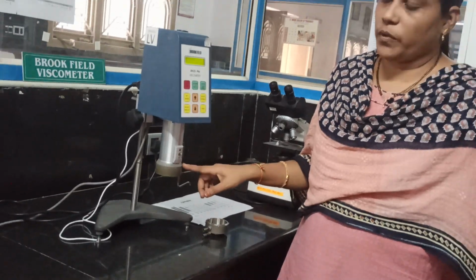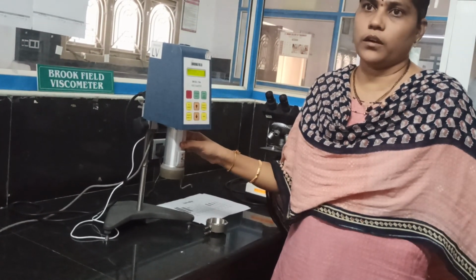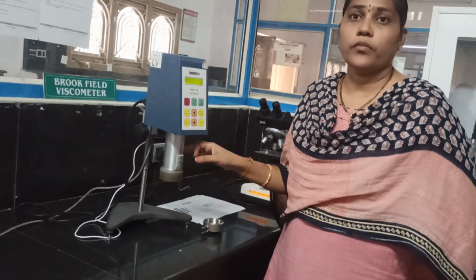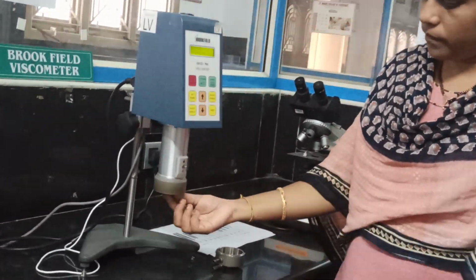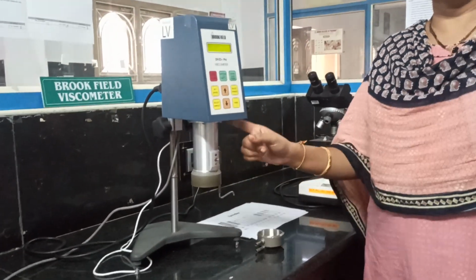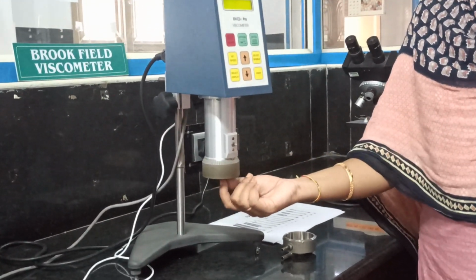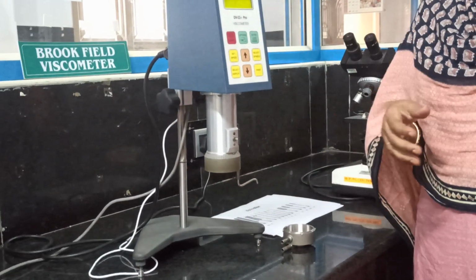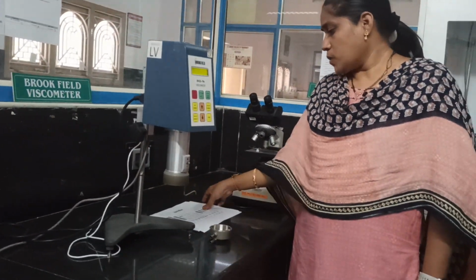So here it consists of a motor, spindle and coupling unit. Inside this coupling unit there is a motor, and to that motor a shaft is present. To that shaft we are attaching the various spindles.